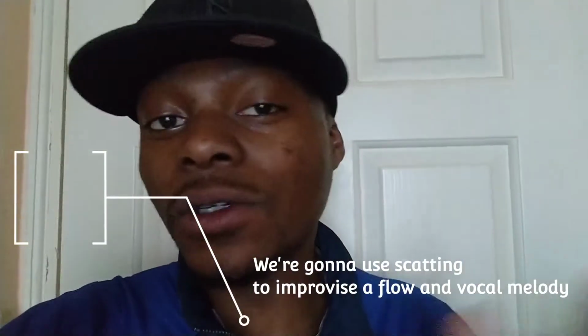All right, now we're almost ready to write our verse, but before we do that, we're obviously going to need to figure out a flow. We're going to need to write a flow for this verse. Now, no need to complicate that. It's much simpler than you think. We can use the ancient technique of scatting gibberish over a beat, mumbling gibberish over a beat.